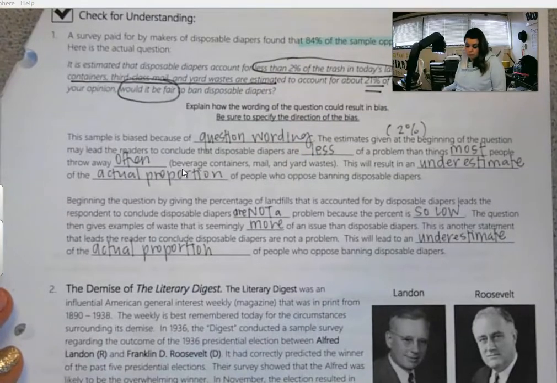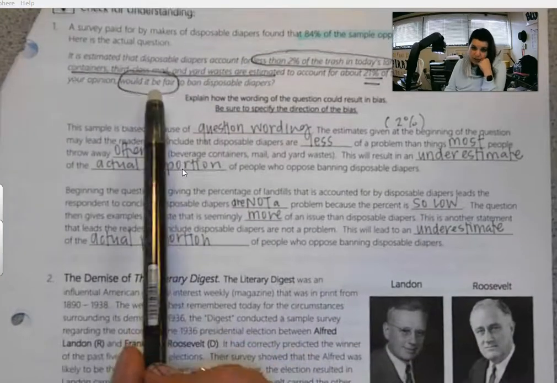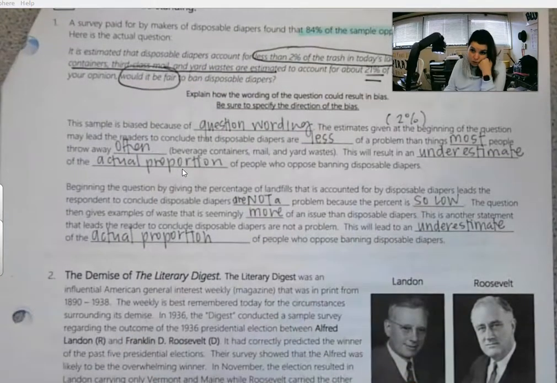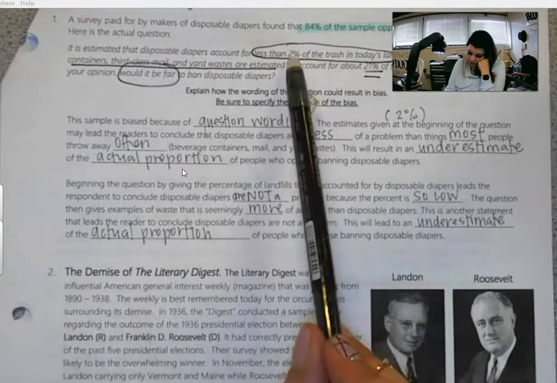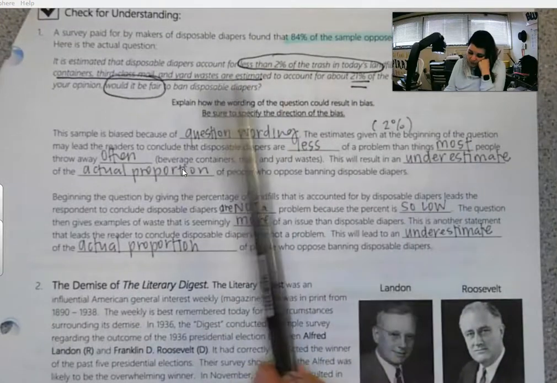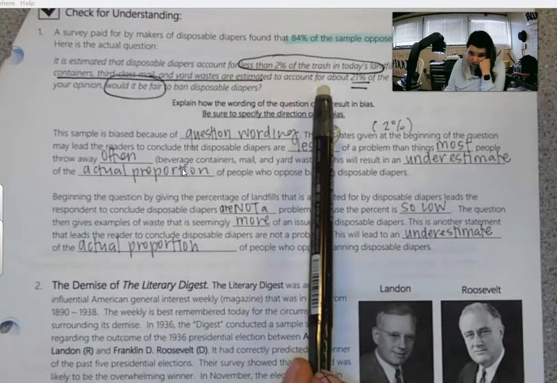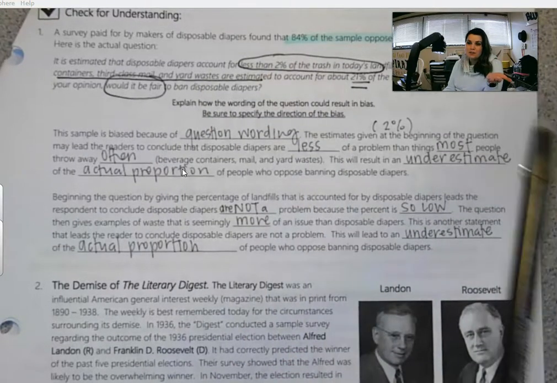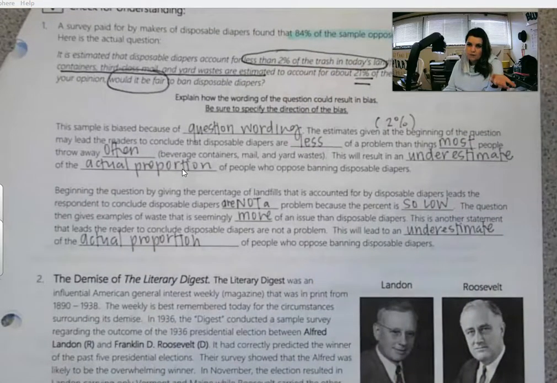Okay. Yours could have addressed the would it be fair and none of this other stuff, and you would have been fine. So giving the percent of diapers that's way less than the percent of the other things they gave would definitely lead people to believe, well, no, that's not fair. If you're comparing 21% to 2%, not fair. So you could have described that in your response.